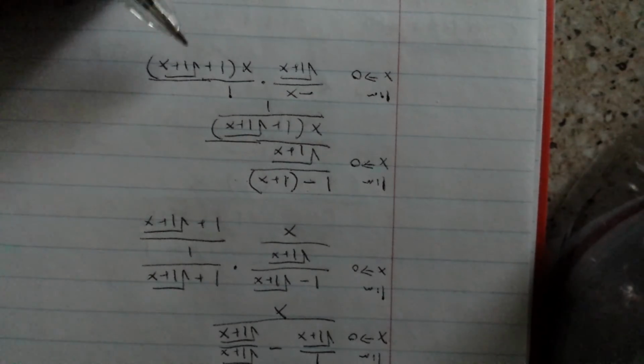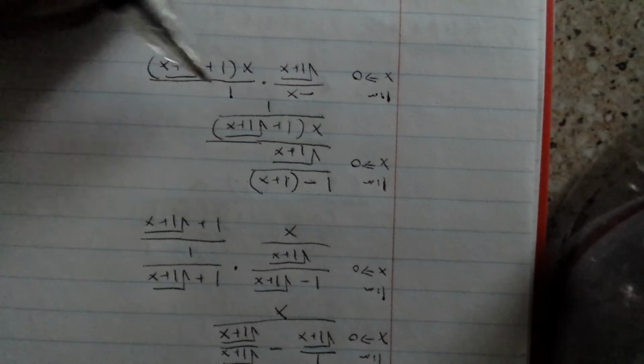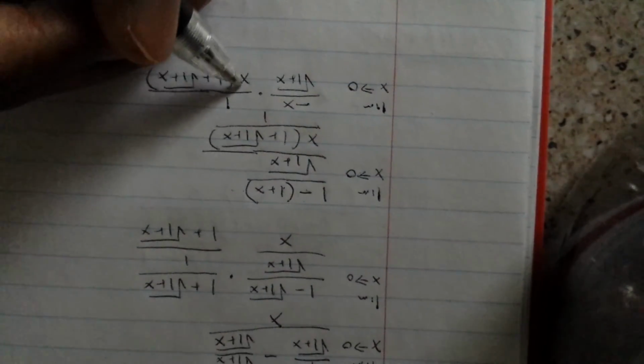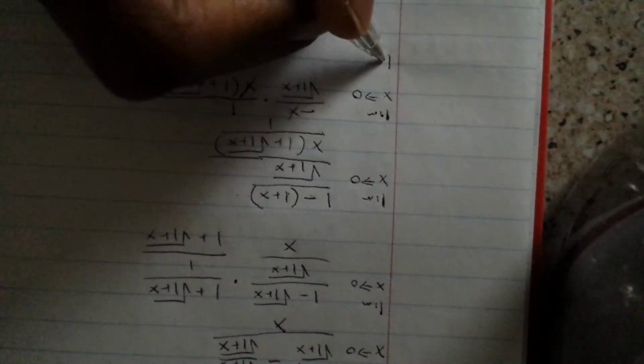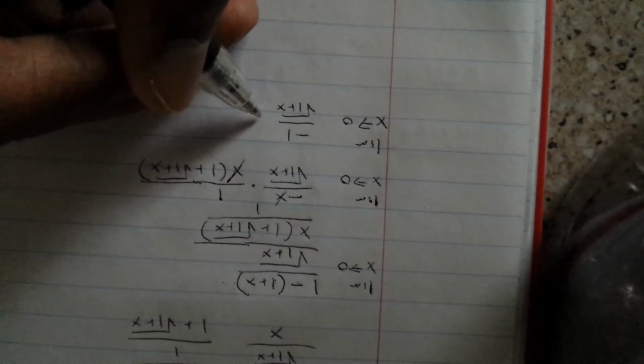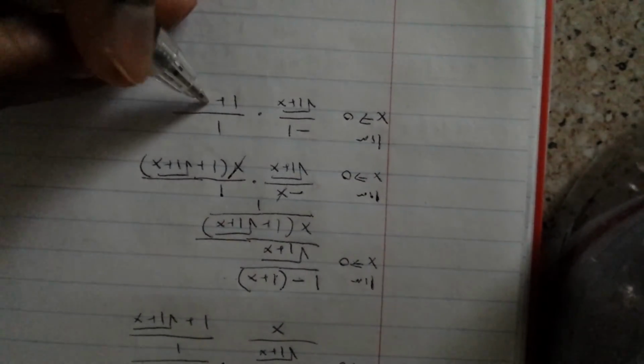So now, since you're multiplying these two, you can cross cancel. You cancel this one out and that one out. You're left with limit as x approaches 0 of negative 1 over square root of 1 plus x times 1 over 1 plus square root of 1 plus x.